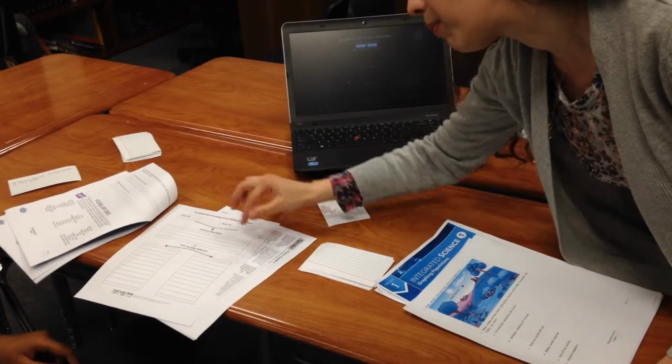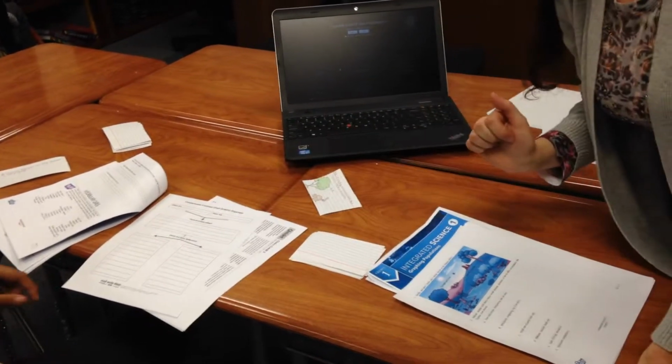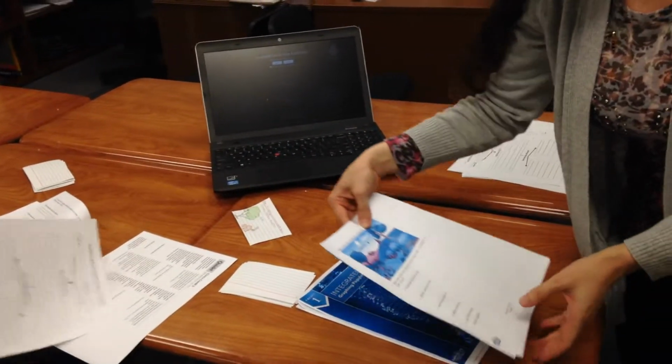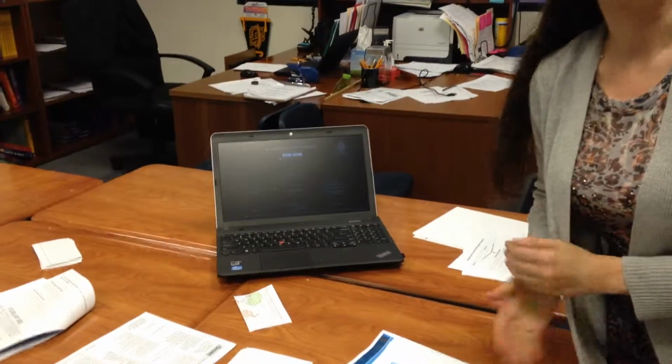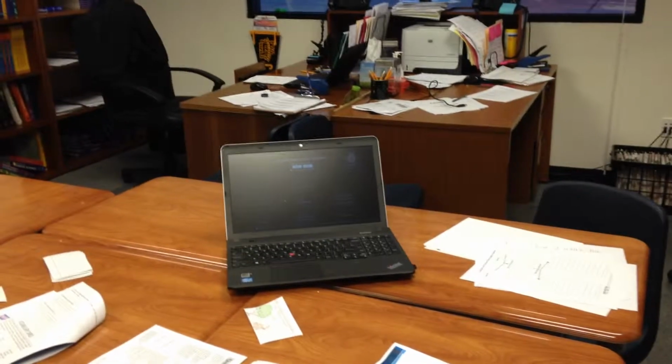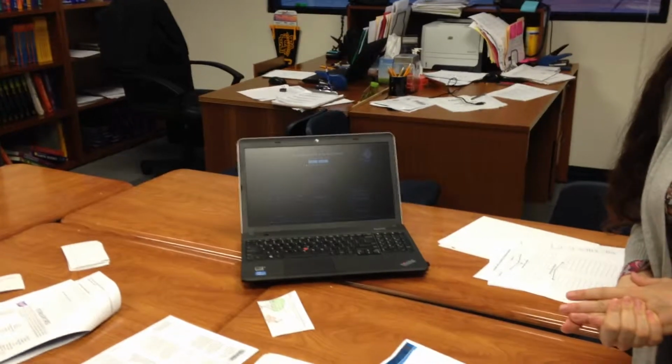So I want you to compare the two, biotic and abiotic. Give me how they are alike and how they are different here. And then we're going to do the worksheet. One minute.